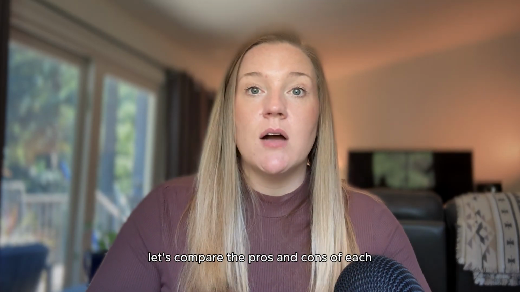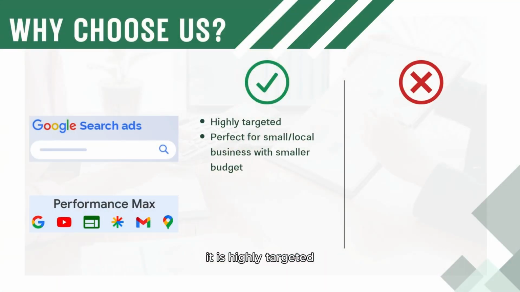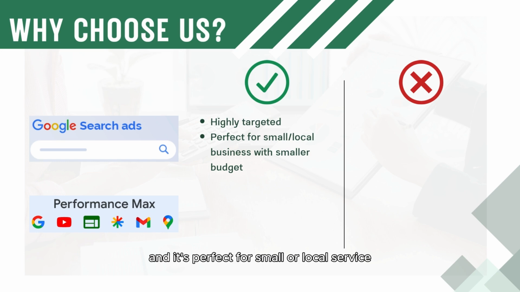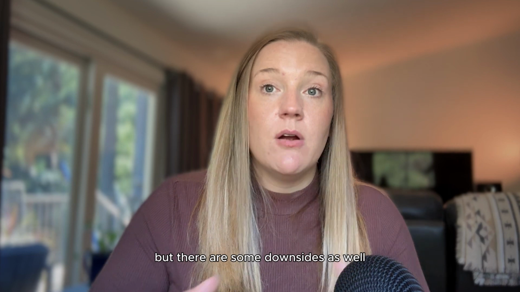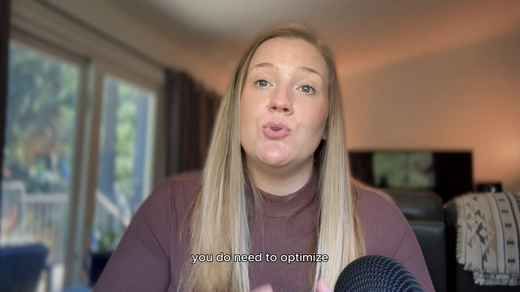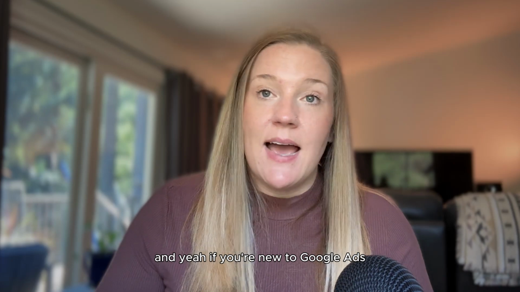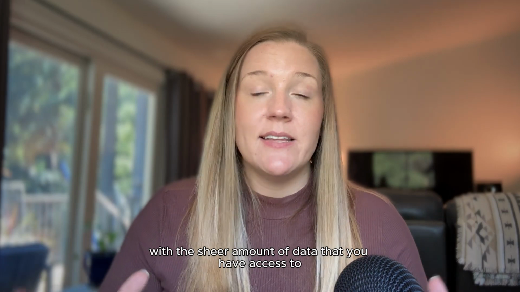Let's compare the pros and cons of each, starting with search. Here's what's so great about search. It is highly targeted, or as targeted as you can get with Google Ads. You're going after people who are actively searching for your services. It is budget friendly and efficient when done right, and it's perfect for small or local service businesses with a smaller budget. But there are some downsides as well. There is a huge learning curve. It is not just set it and forget it. You do need to optimize, to check in, and change things over time. And yeah, if you're new to Google Ads, it can definitely feel overwhelming at first with the sheer amount of data that you have access to.